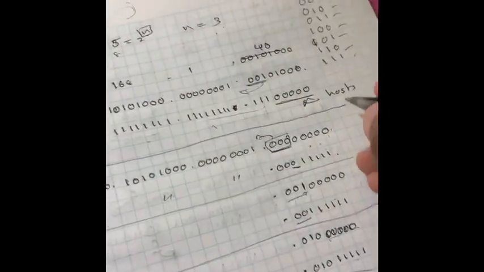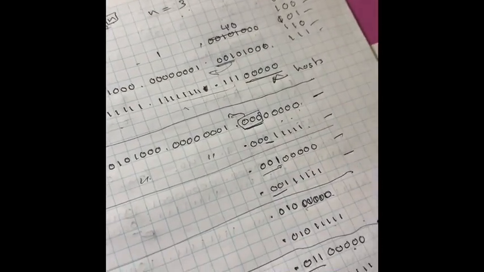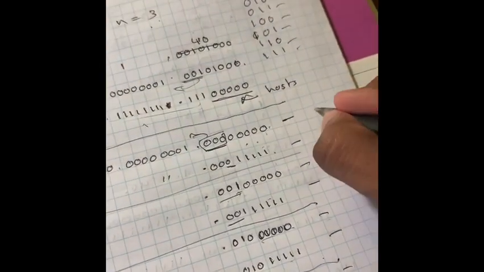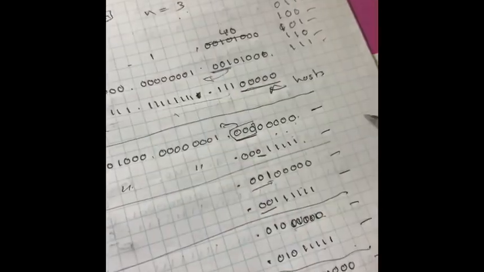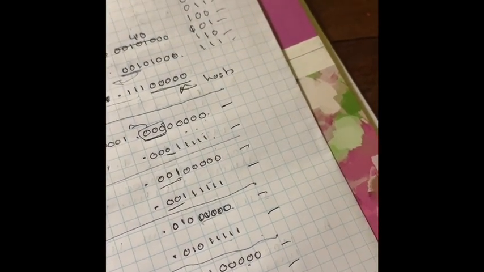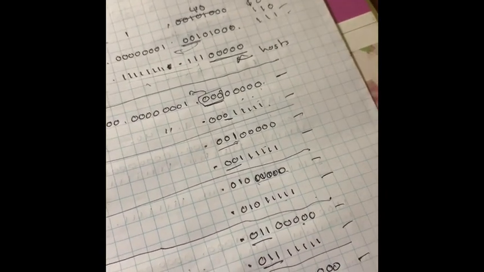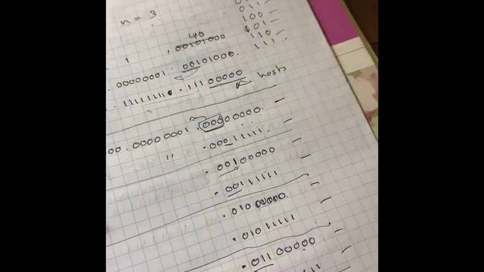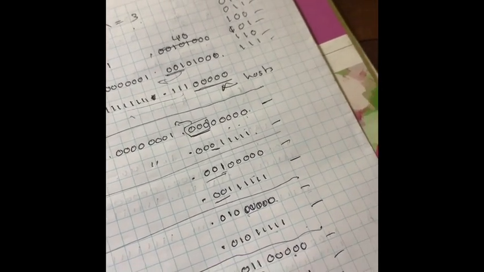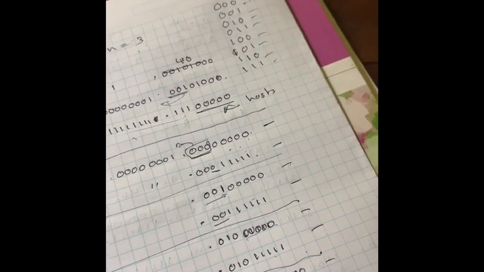So writing this down in decimal format, I will be writing just the fourth octet, because this is a class C IP address. The first 3 octets will be the same, because they are the network ID carrying octets.